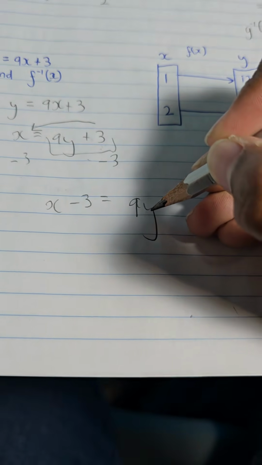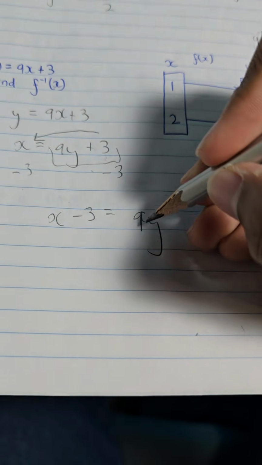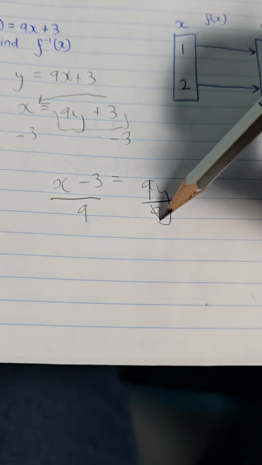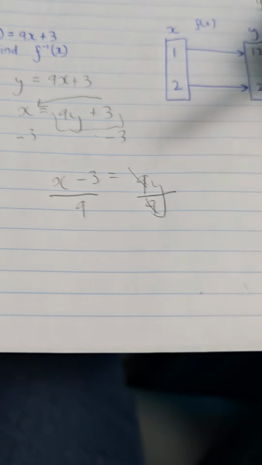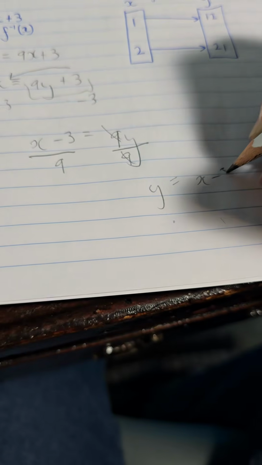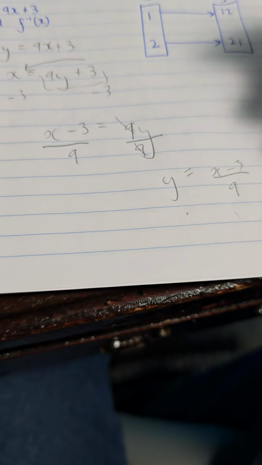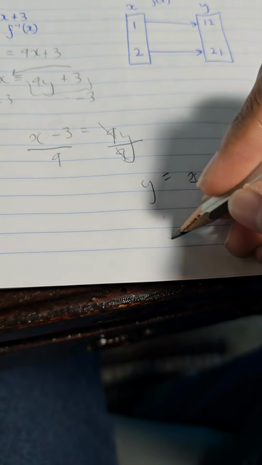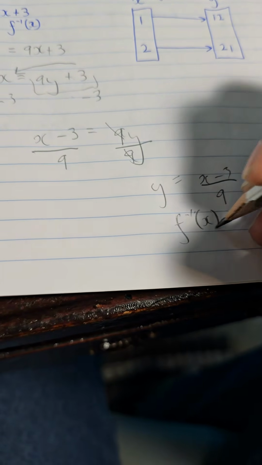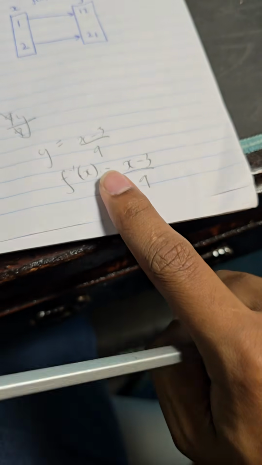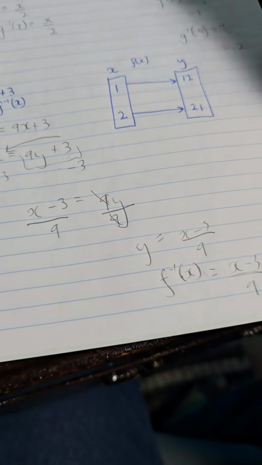We want to find y. But right now we have 9 times y. So if you want to find y, you'd have to divide both sides by 9. And why are we doing this? We're doing this because the 9 and 9 would cancel off to just give us y. So y would just be equal to x minus 3 all over 9. And what is y? Remember, y is the inverse function. We've just found the inverse function. So f inverse x is going to be equal to x minus 3 all over 9. And this function is supposed to map y onto x.